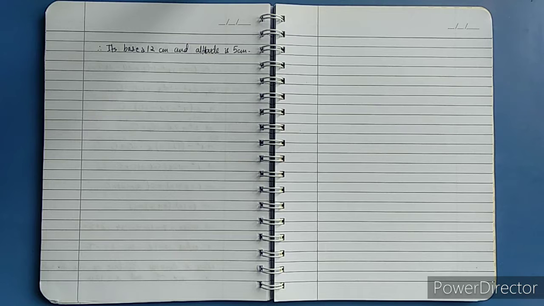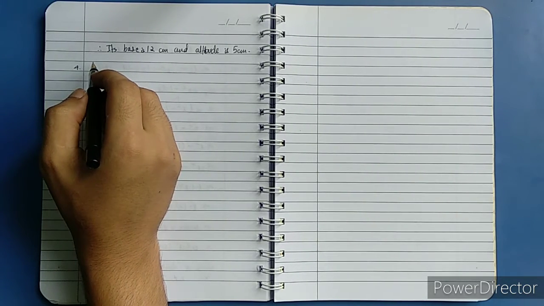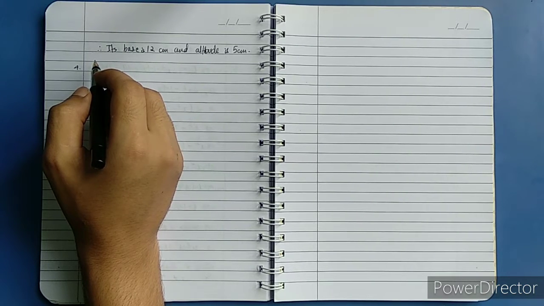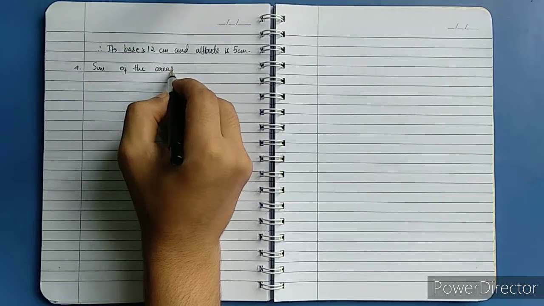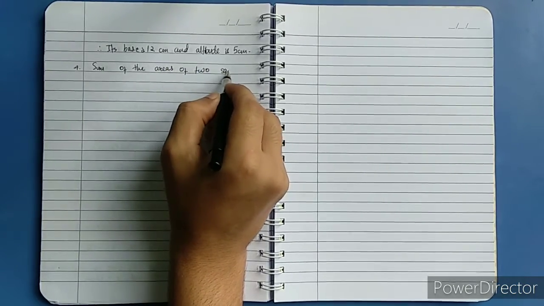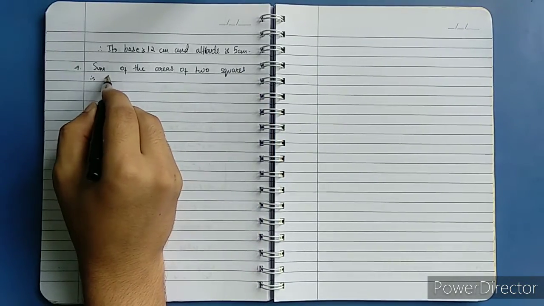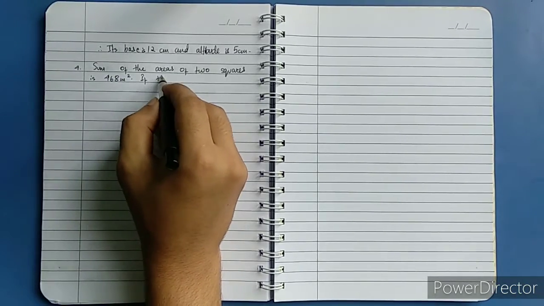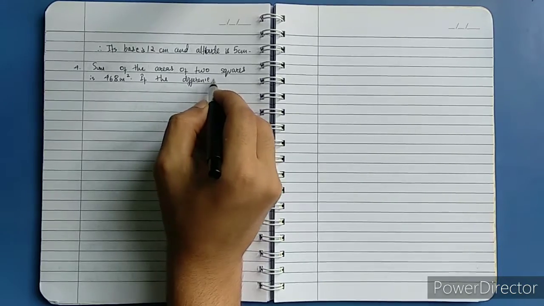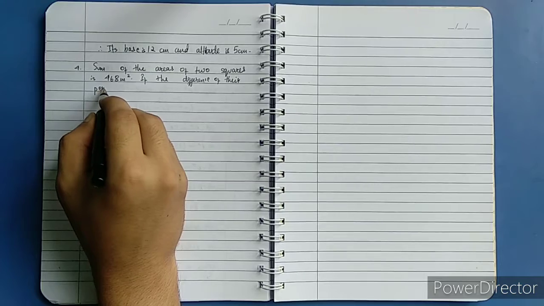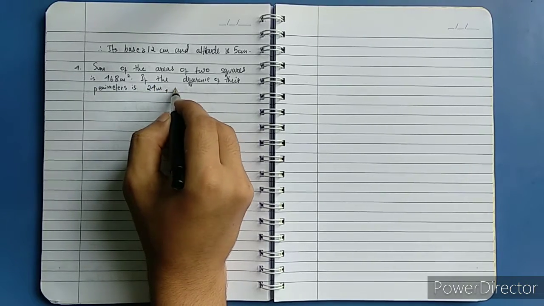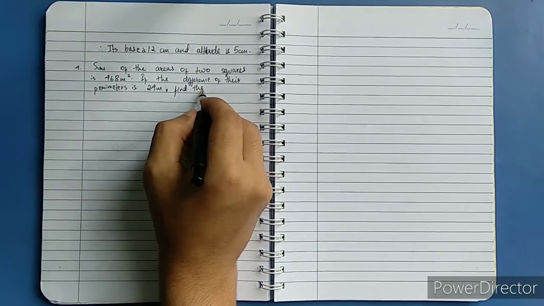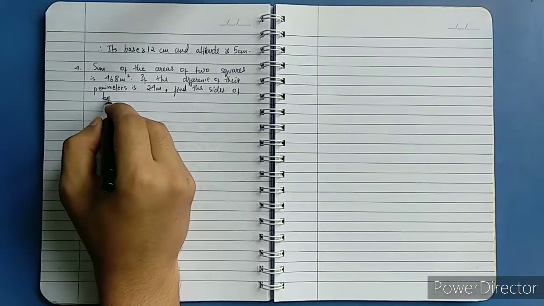Okay, so the next question, number 4. Sum of the areas of two squares is 468 meters square if the difference of their perimeters is 24 meter, find the sides of two squares.